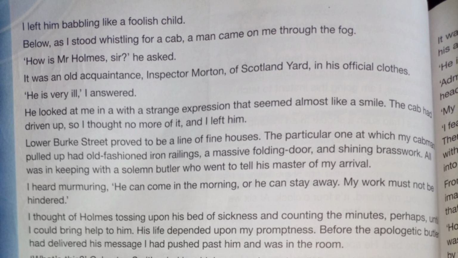I heard murmuring, "He can come in the morning or he can stay away. My work must not be hindered." So he was talking with his master, and Mr. Cleverton replied that I don't have any time to meet someone now.